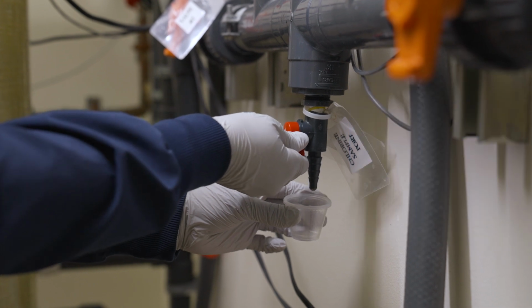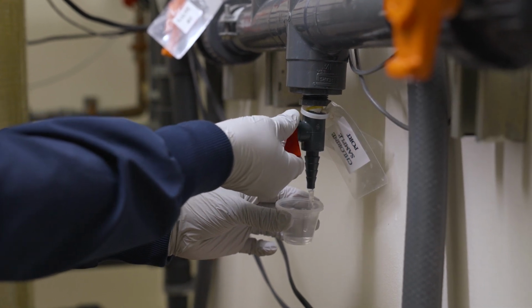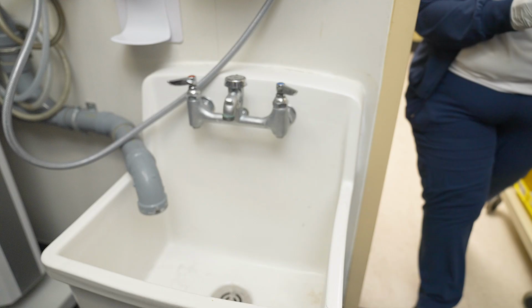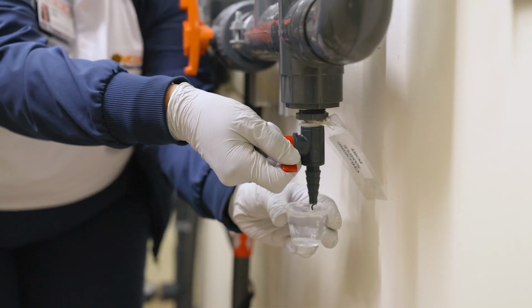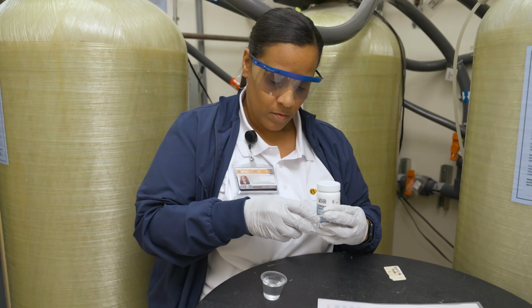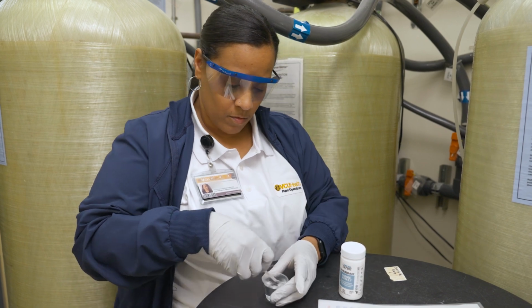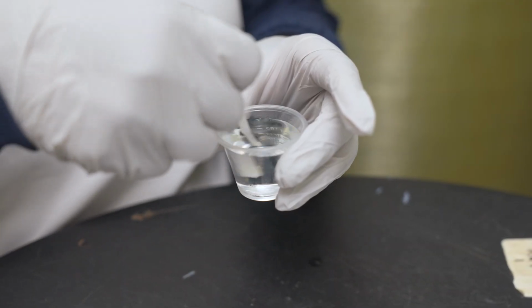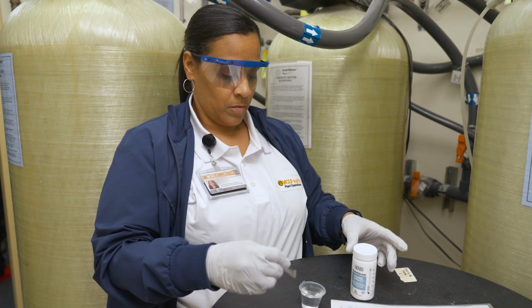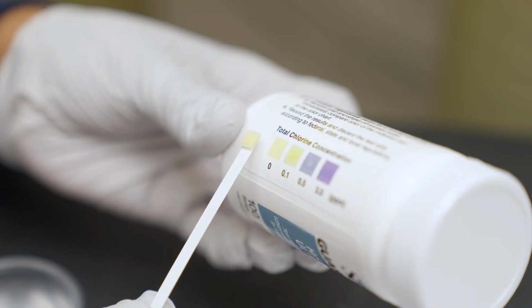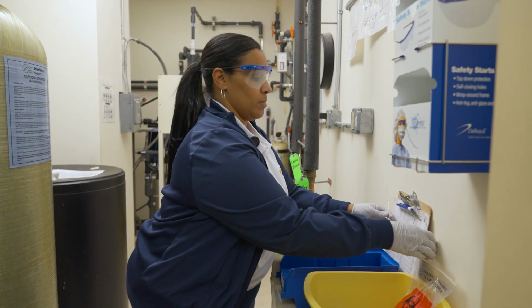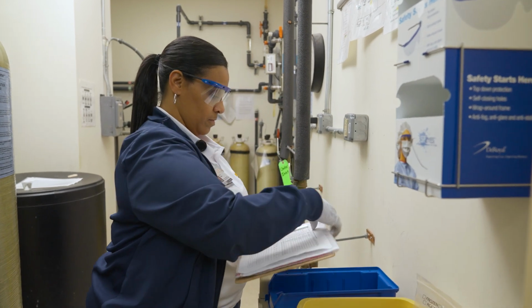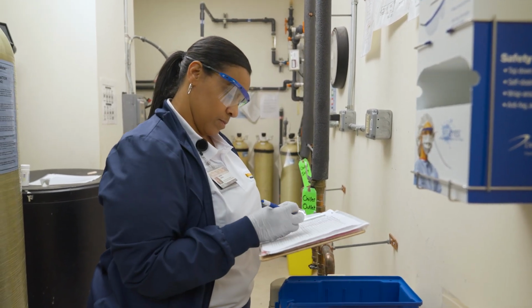To make sure we get an accurate reading, we will not use the first sample. Fill the cup and dump the water into a sink or a drain. Collect water for the second time. Use a dip and read test strip to determine the total chlorine concentration of the water sample. Remember, always follow manufacturer's label instructions for use. Record the sample reading. Follow your facility's policies for logging and verifying samples.